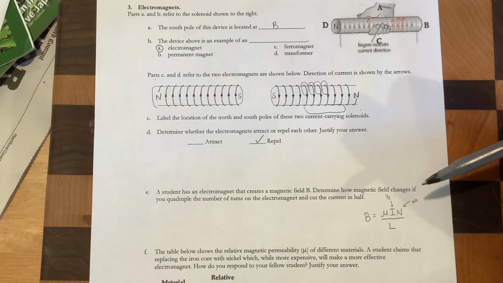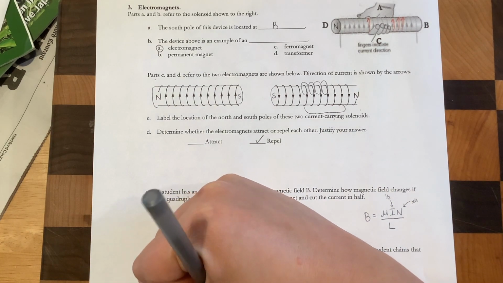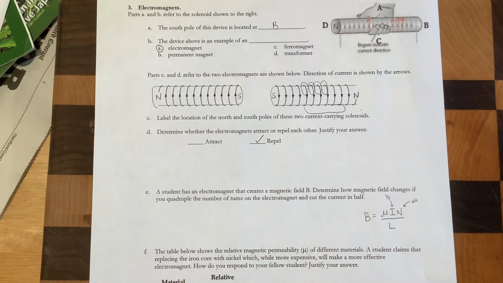Now, to make the best field possible, I would want to use iron. Iron's relative permeability is high compared to even nickel and cobalt, which we know have domains and can become ferromagnetic also, but iron is orders of magnitude better. So it doesn't super matter that nickel is cheaper. Iron is the better magnet. So we want iron as the core to make the electromagnet stronger.